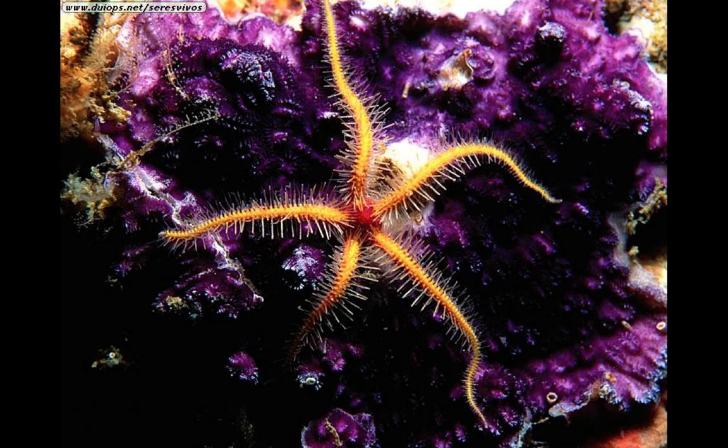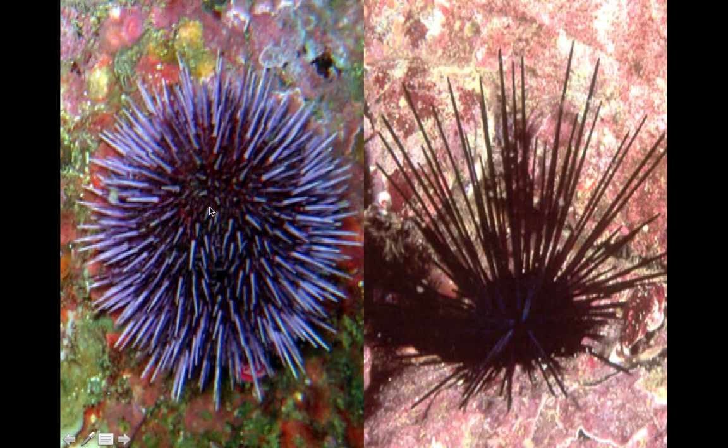This is a brittle star. We were actually supposed to have a brittle star fossil in the fossil lab, but we think the teacher that gives us the fossils might have taken it home, and that's the fossil I switched out for the sand dollar, because both are echinoderms. Here again are some sea urchins.